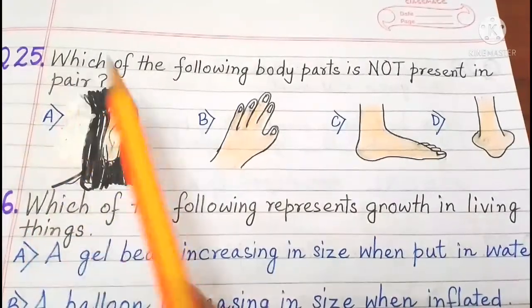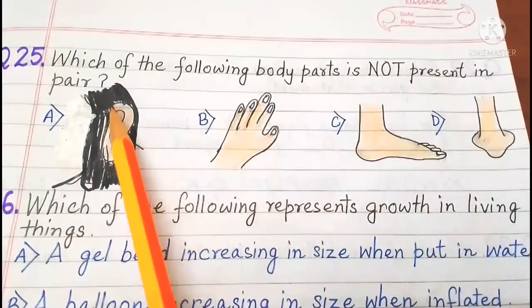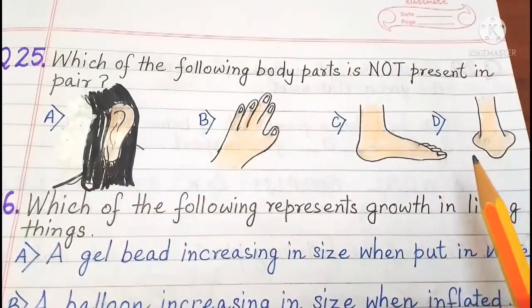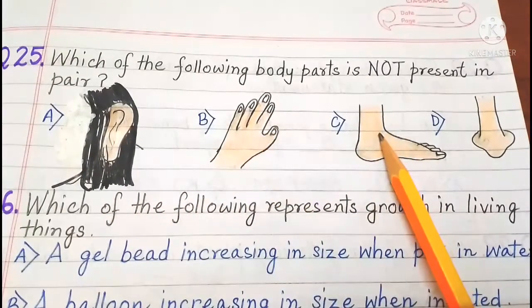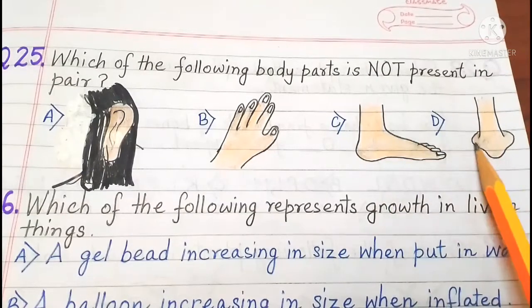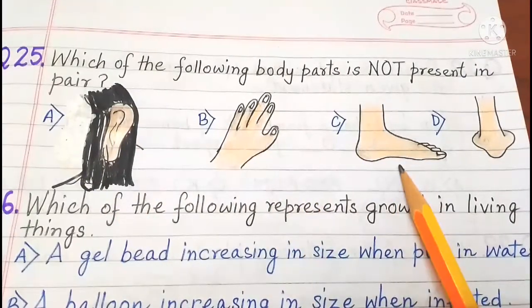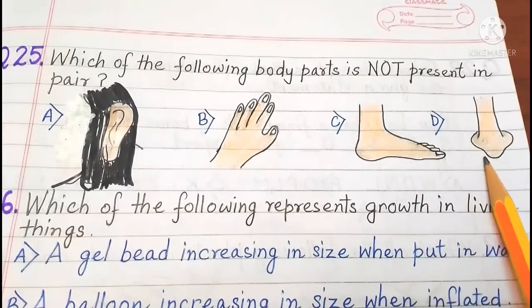Question 25. Which of the following body parts is not present in pair? Which one out of these four is not present in pair? This is ear, this is hand, this is leg, feet or foot, and this is nose. So we have two ears, we have two hands, we have two feet, that is a pair of feet, and one nose only.